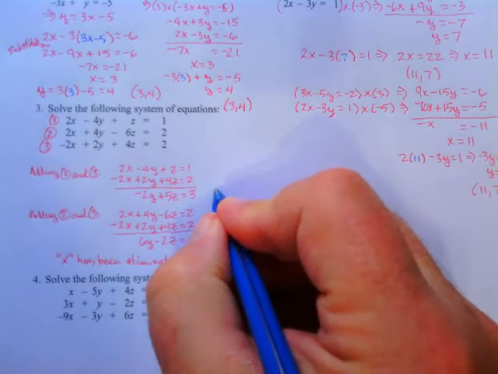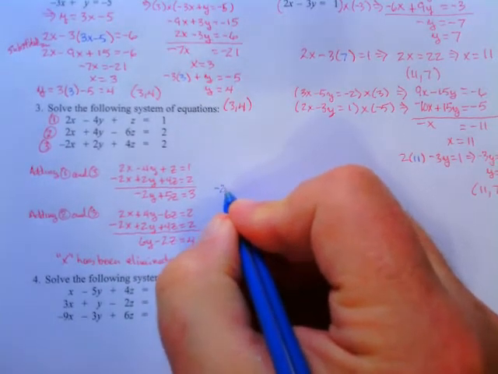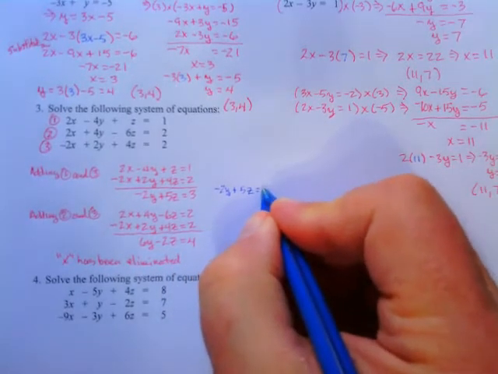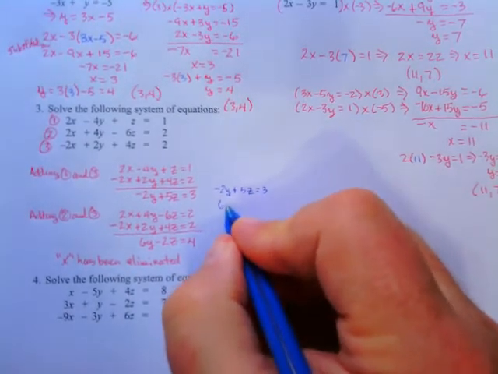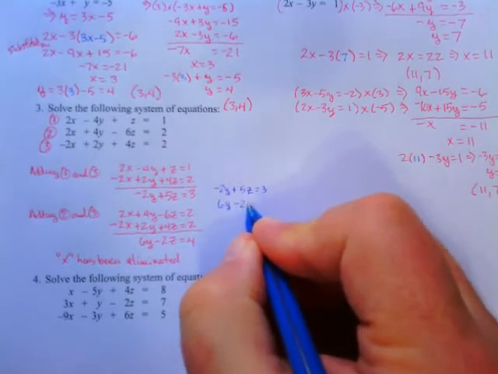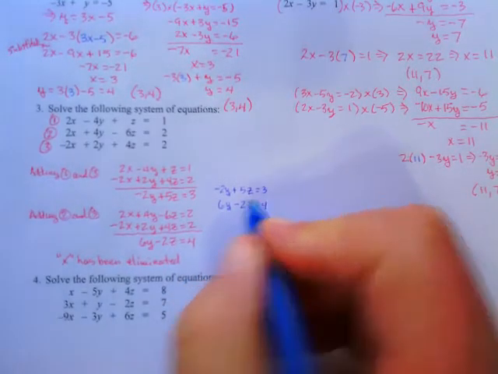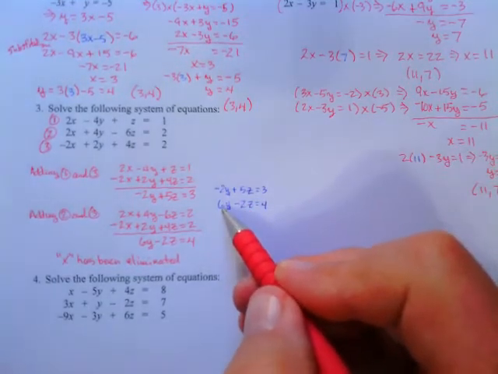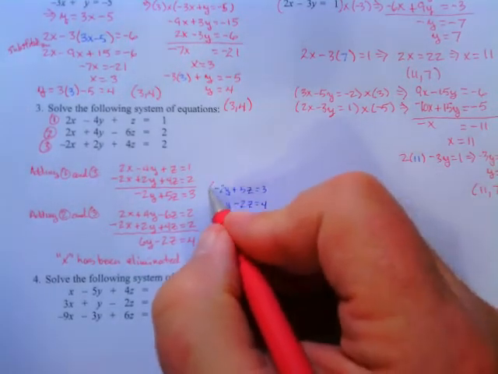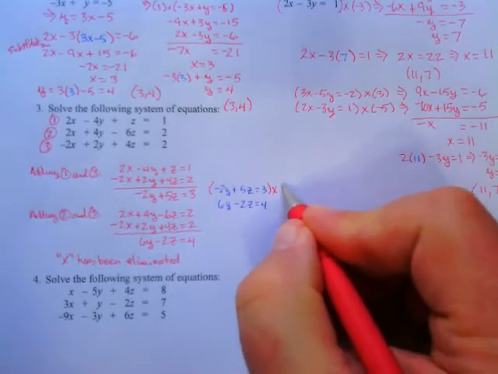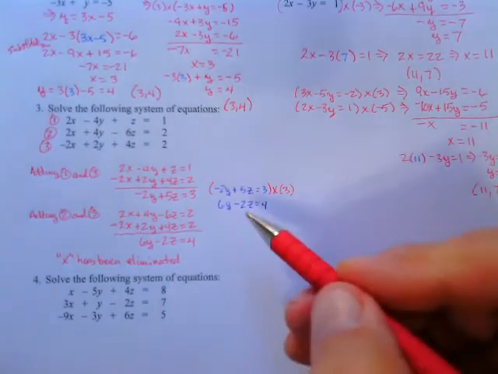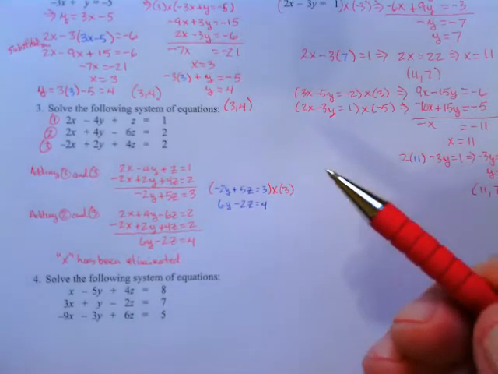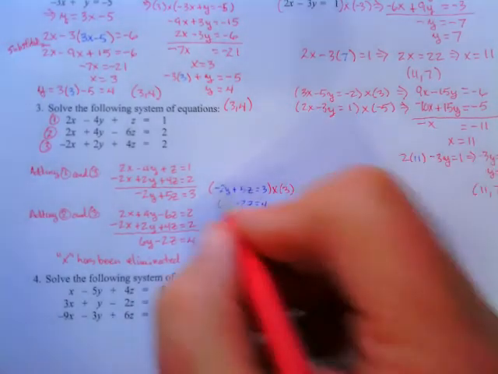If I look at the two equations I have left, -2y plus 5z equals 3, and 6y minus 2z equals 4. One of the things I note is I have a negative 2 and a plus 6 here, so if I take this one and go times 3, then I'll end up with a negative 6y. This one has a plus 6y, and I can get rid of the y's. So let's go ahead and do that.